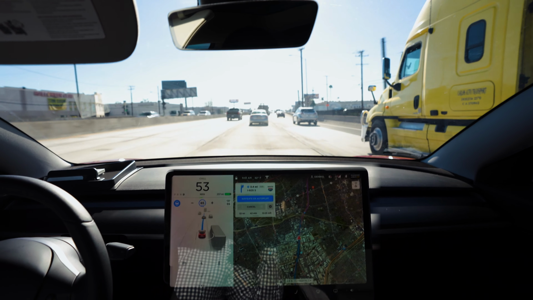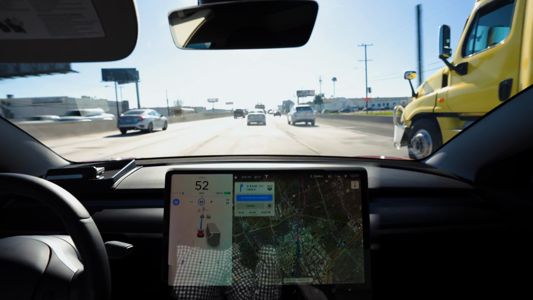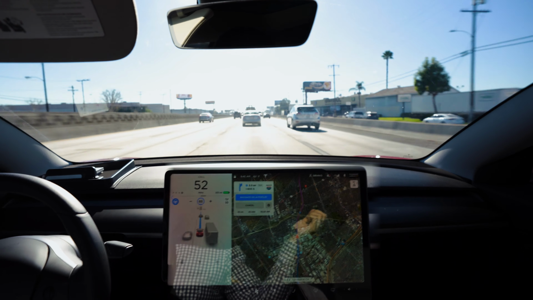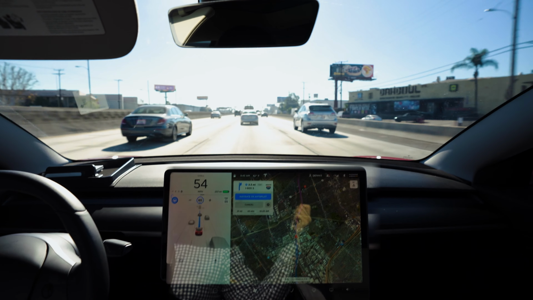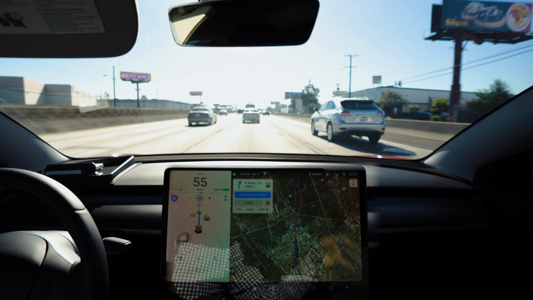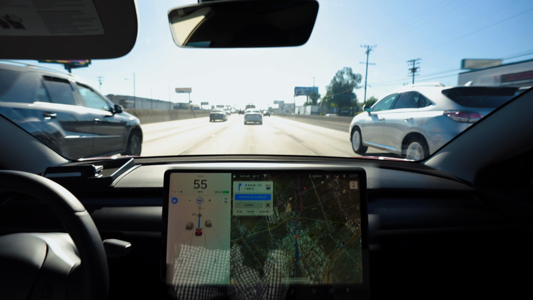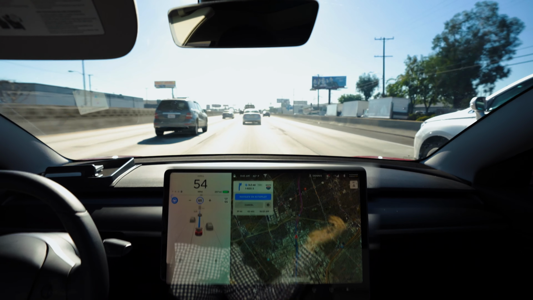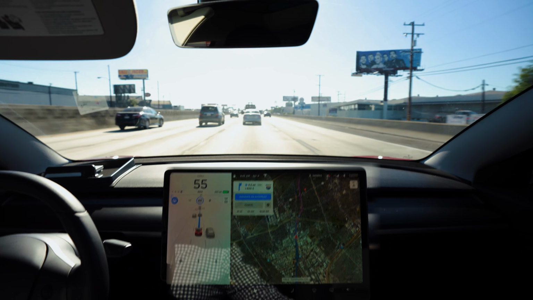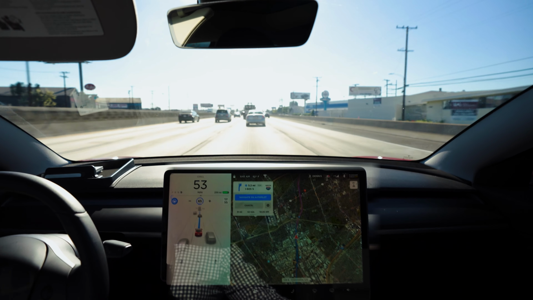It's doing pretty okay so far. We're going 52 miles an hour. There's a truck to our right, and it's just pretty bumpy, that's all. There hasn't been any auto lane changes that it's requesting, so we're just staying in this lane. Even though the left lane is definitely going faster, it hasn't really asked us to go to the left at all.